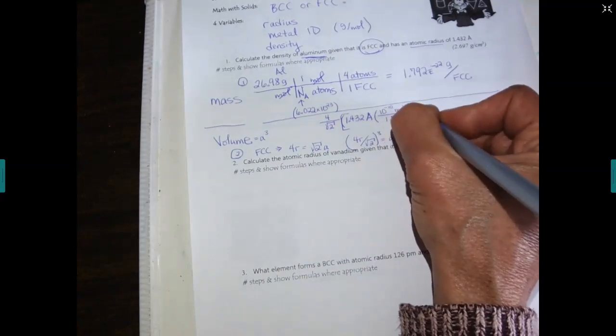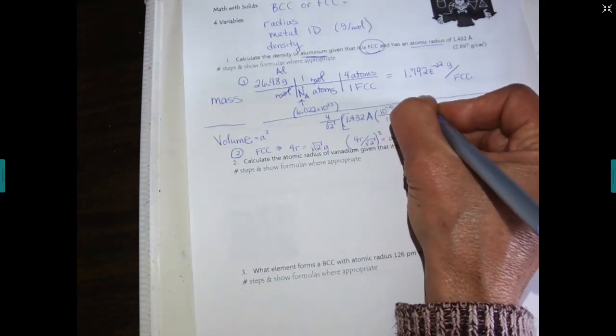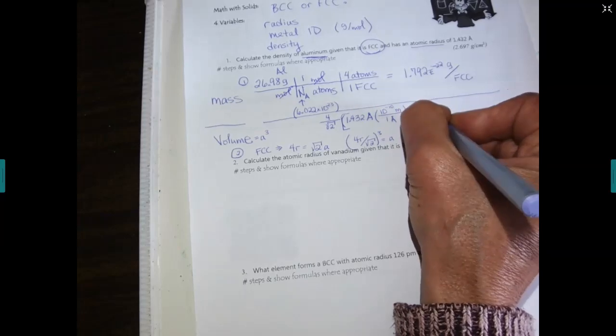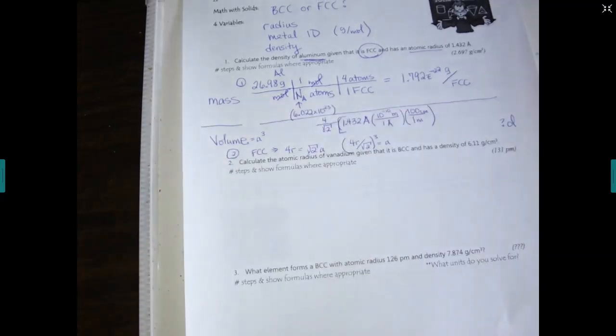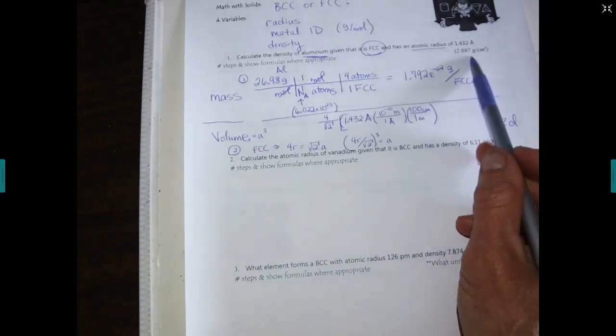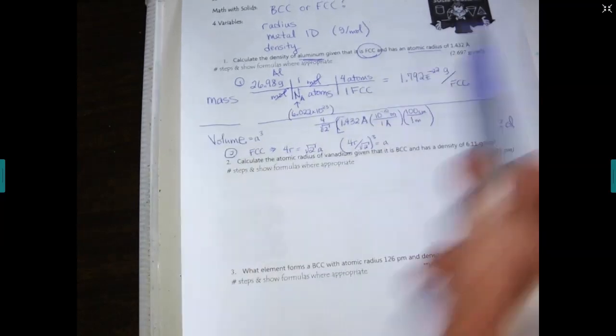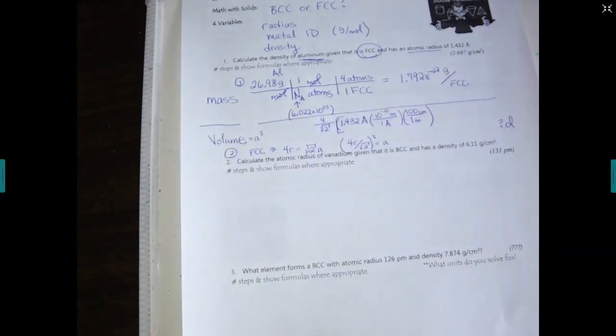And then 1 meter is 100 centimeters. Density in our world, in chemistry world, you're going to be asked to solve for density in grams per cubic centimeter. Because in lab, if we were really doing this, you would be measuring it with graduated cylinders in milliliters. And if you remember, a milliliter is a cubic centimeter. Solids are normally thought about in cubic centimeters because they're three-dimensional, right?